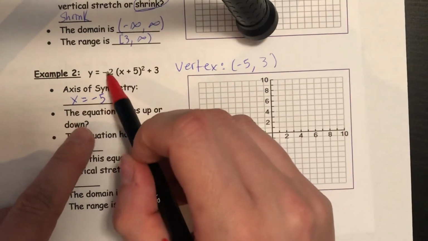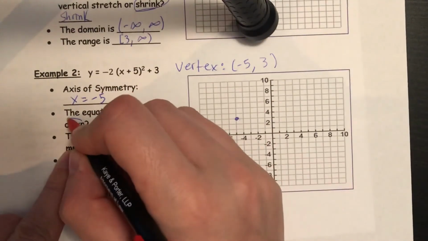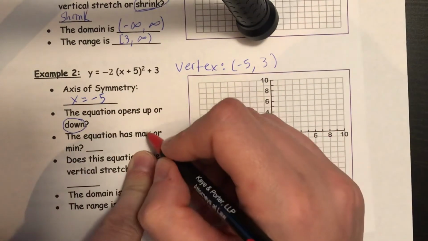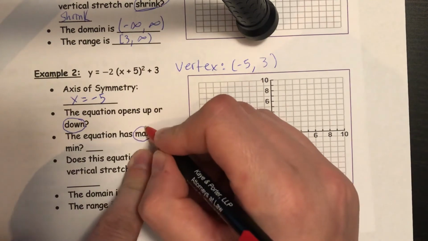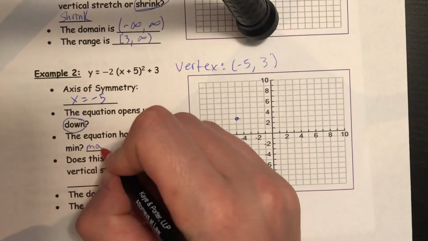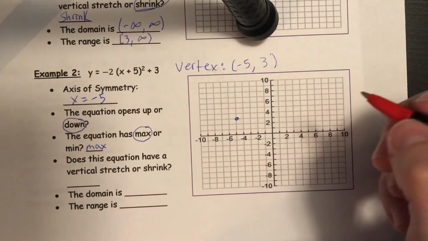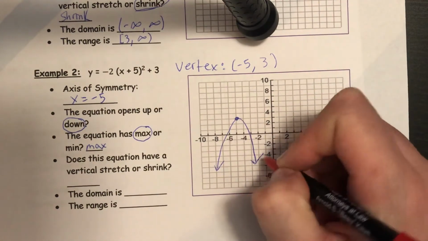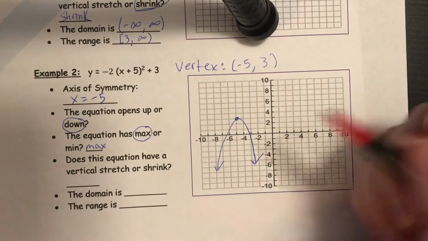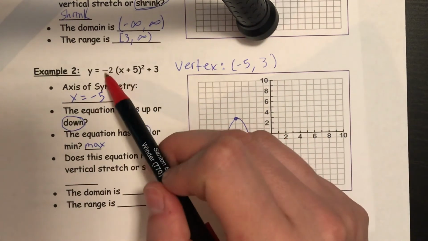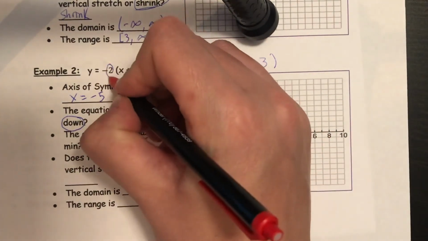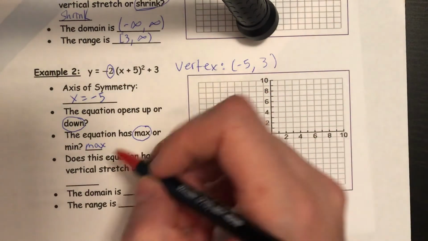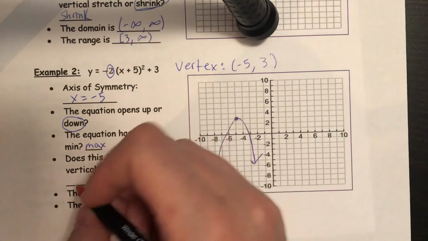And we look out here: if it's a negative sign, guess what? It's opening down. So down, if our dog was named Max, we'd say sit down, Max. So we have a max. And if we have a max and it's opening down, my graph's going to look like this. Again, this is just a sketch. I'm going to look out here, not at this sign, but at this number. If that number is greater than 1, then we have a stretch.